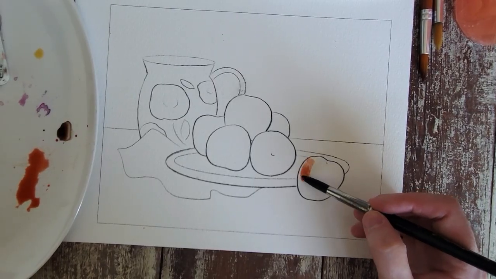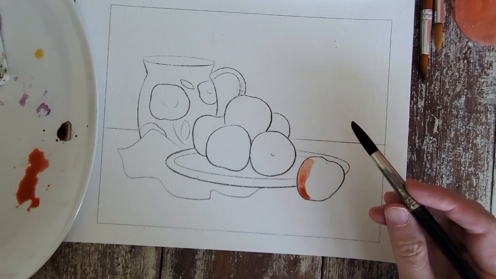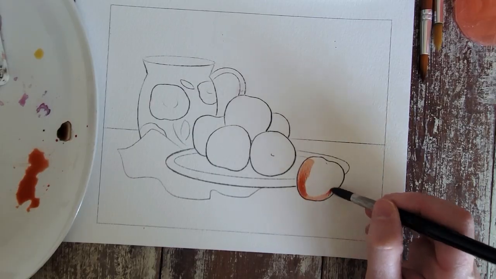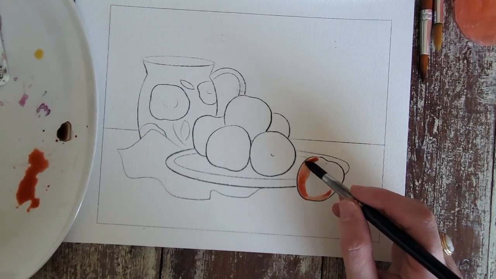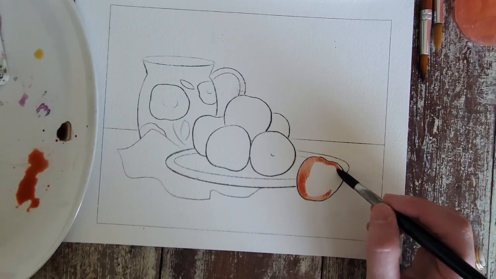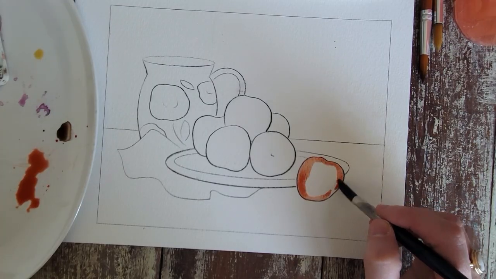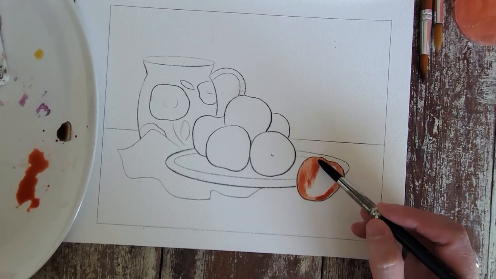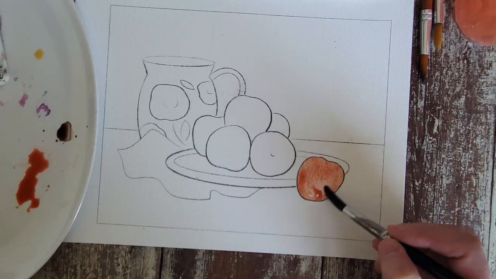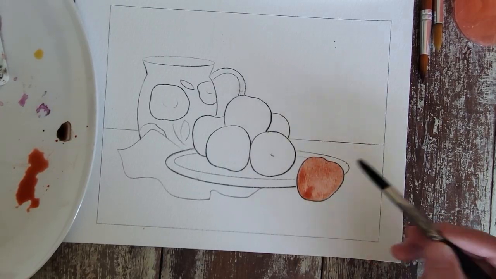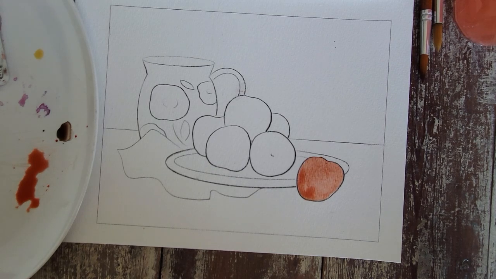I think what I'm going to do is pick a color of an apple and do one or two in that color and then pick another color. So I think my apples are going to be red and yellow, and maybe I'll do, I want to do a green one? Yeah, maybe I'll do one green.